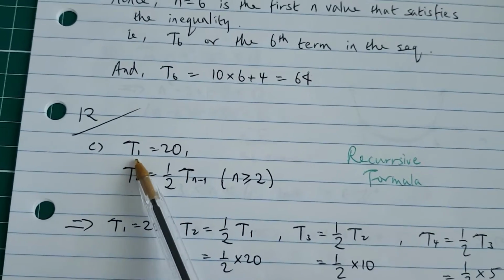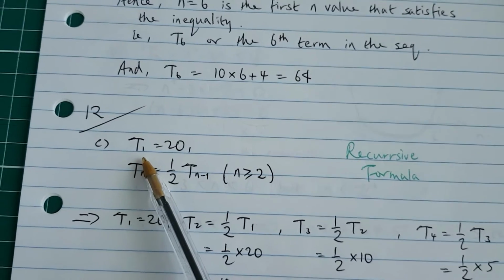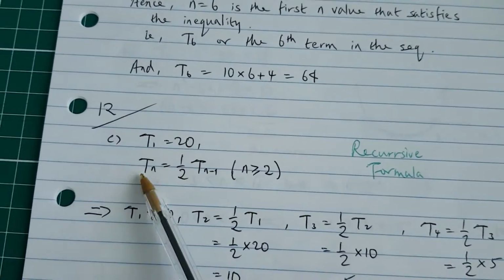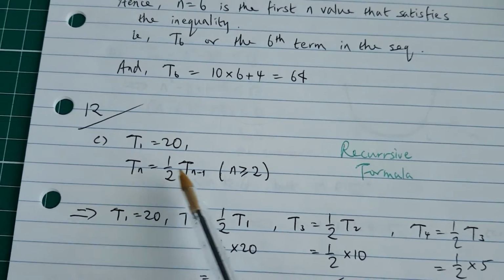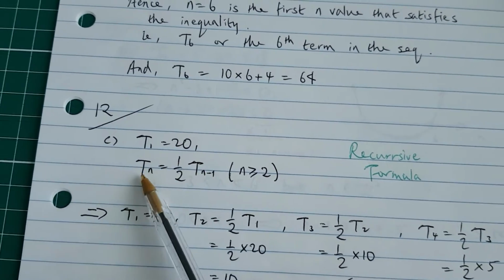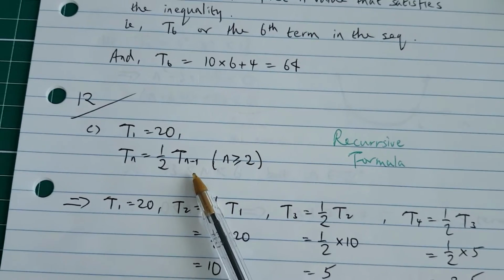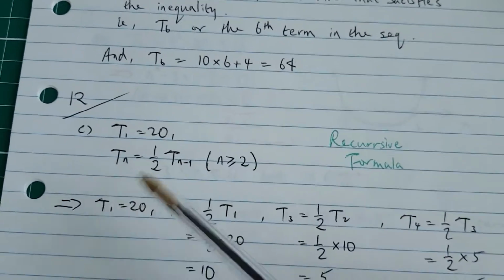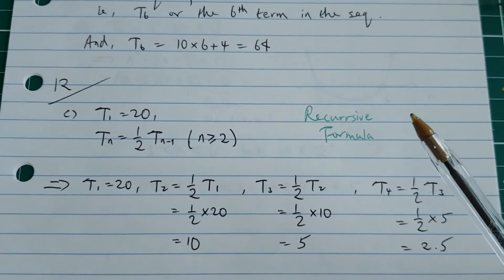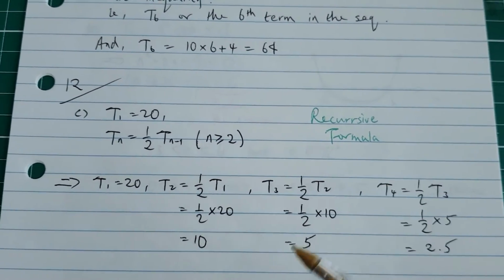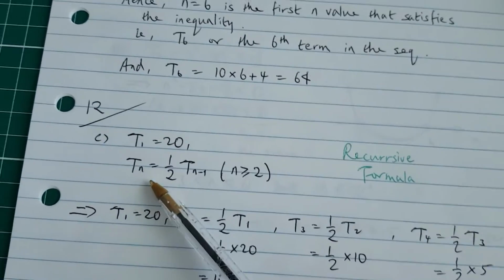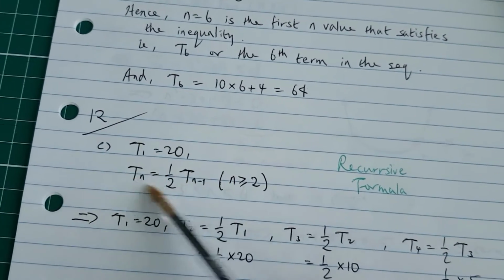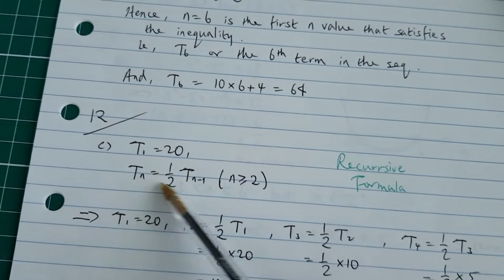Here you must be given t1, the very first term, as a given value, and then all the other terms are generated by the relationship between the nth term and the term before, or the n minus 1th term. So therefore it recurs the pattern. It's a bit like mathematical induction, but in a different sense. But this second line tells you the actual pattern.